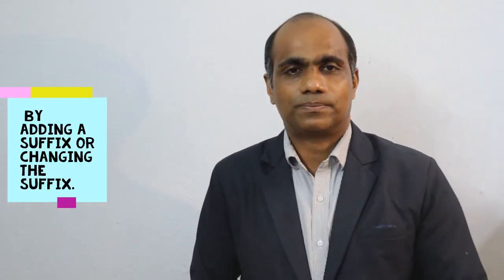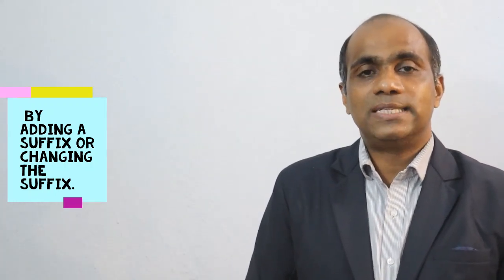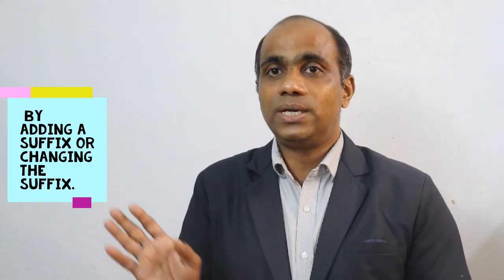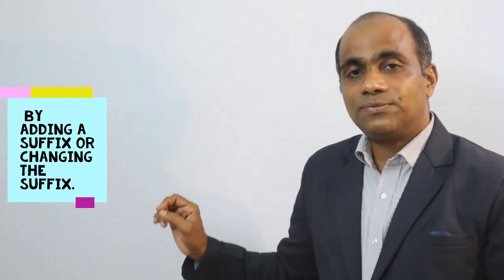Okay, now the second one. Now let us see how feminine nouns are formed by adding a suffix or changing the suffix. The first one was prefix or changing the prefix. Now here it is adding a suffix or changing the suffix. Suffix means something added after.